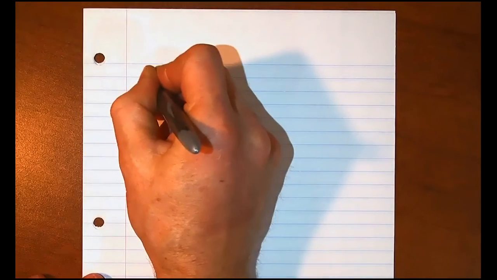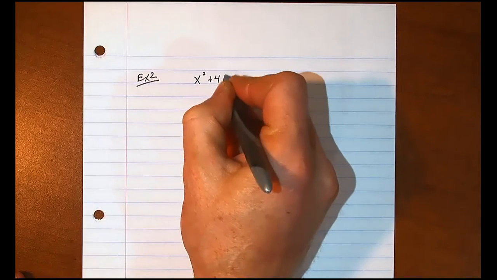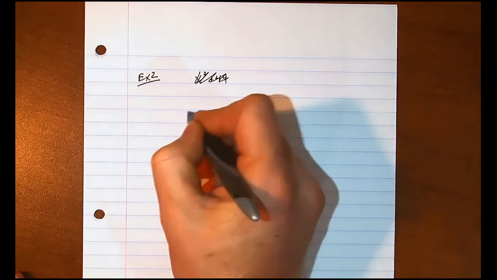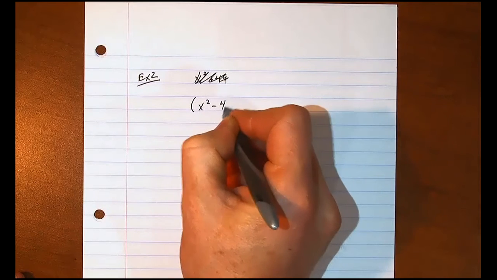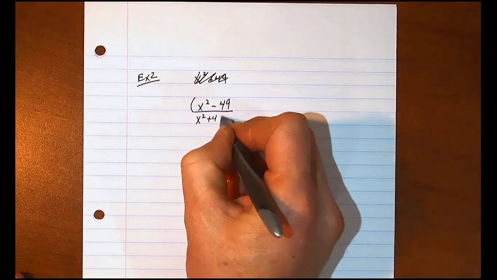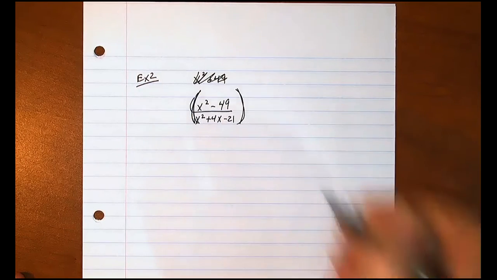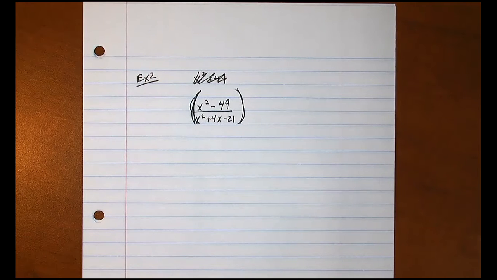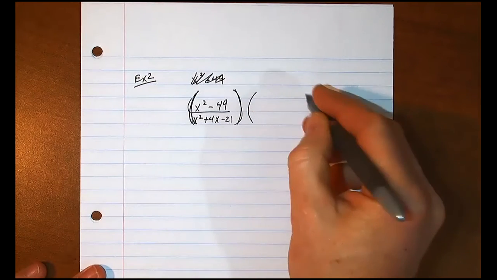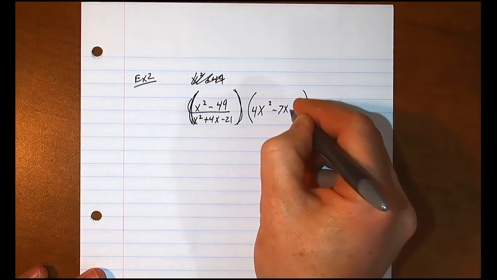Let's wrap this up with one final example. And this one is going to look a little bit different. X squared plus 49. I'm sorry, that's wrong. X squared minus 49. There we go. Over x squared plus 4x minus 21. So that's our first parentheses. X squared minus 49 over x squared plus 4x minus 21. And we're going to multiply this by 4x squared minus 7x minus 15.